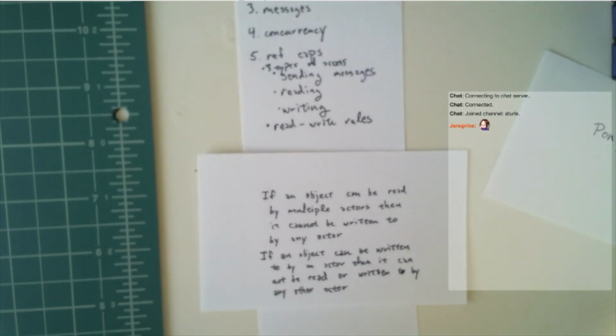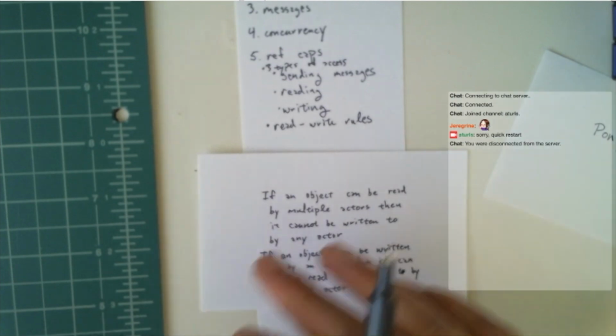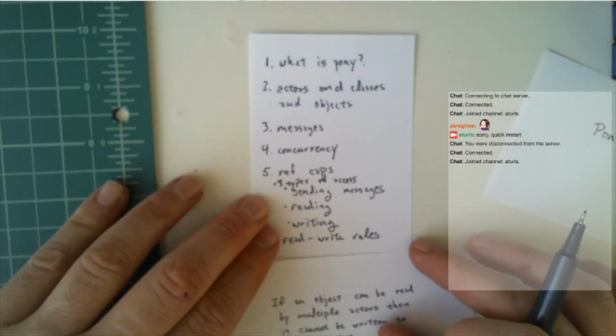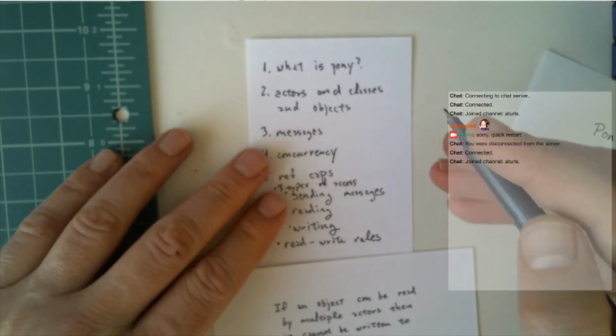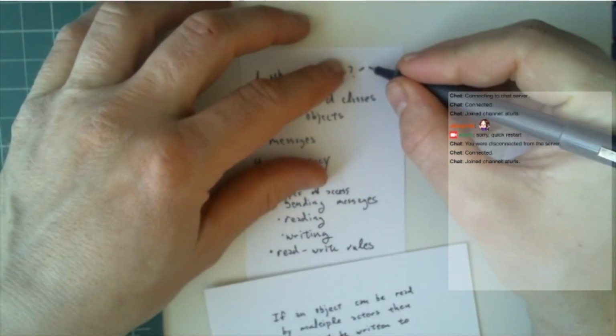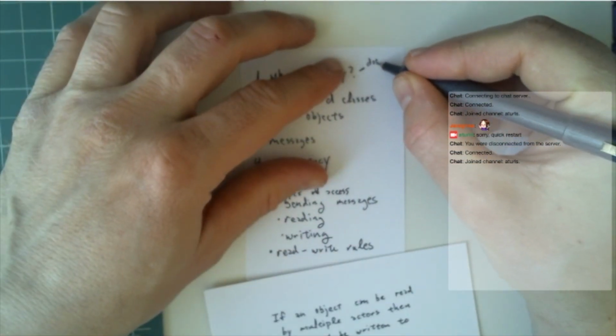If you've done any concurrent programming, this maybe makes a little bit of sense. Basically, you can't have two actors that can both write to an object. So I think maybe there's something that I want to add somewhere in here. When I'm talking about Pony, I need to make sure that I talk about how it's data race free.